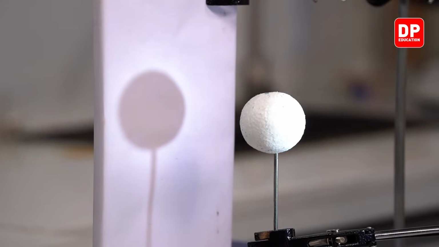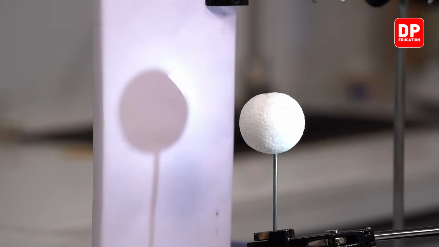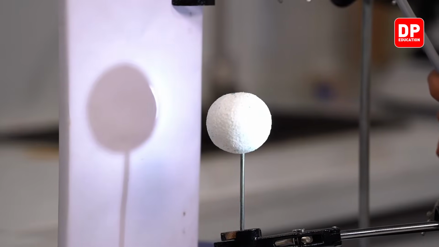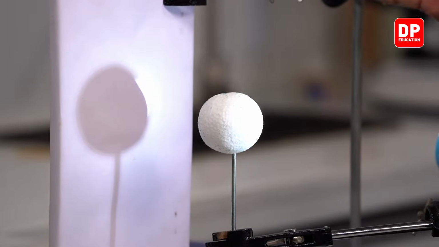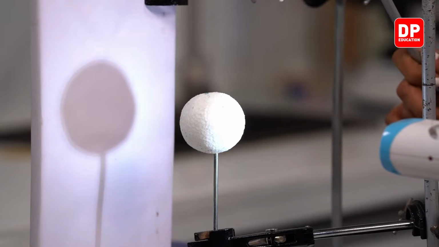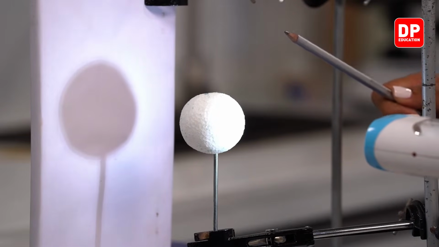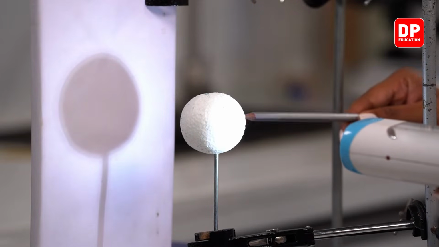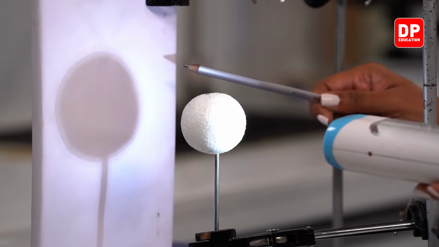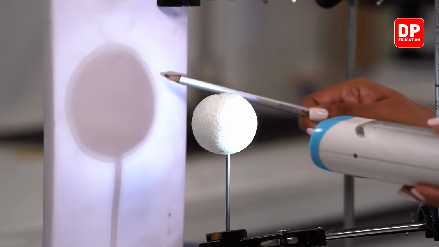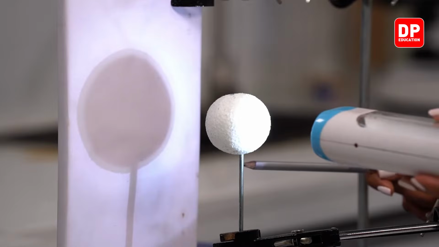Again, I will take this torch towards the ball. Now you can see the sharpness of the shadow reduces. It becomes a bit blurred, right? And at the same time, if you observe very carefully, when I bring this torch towards the ball more and more, you can observe the penumbra also. Umbra and penumbra both can be observed.